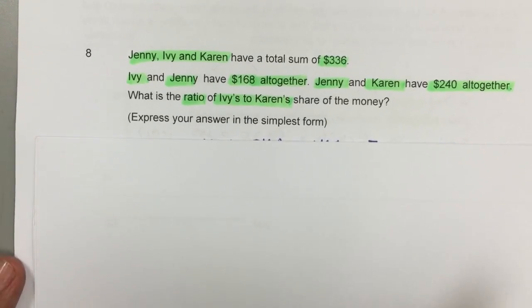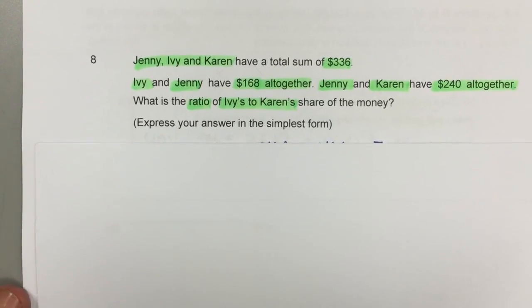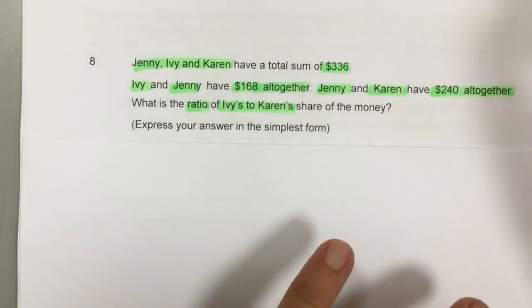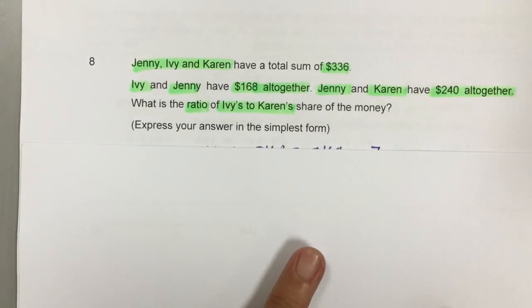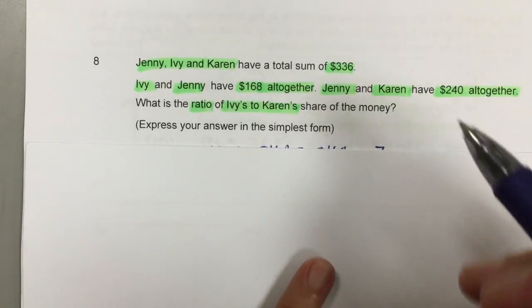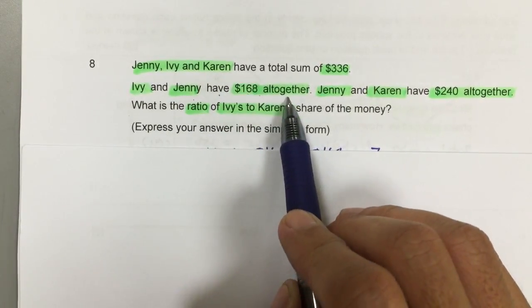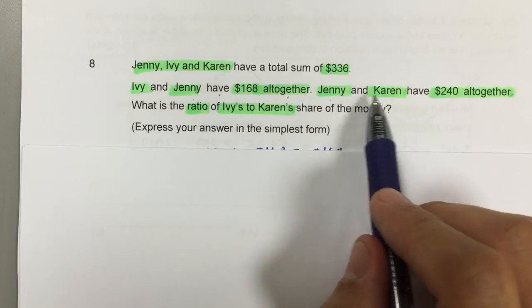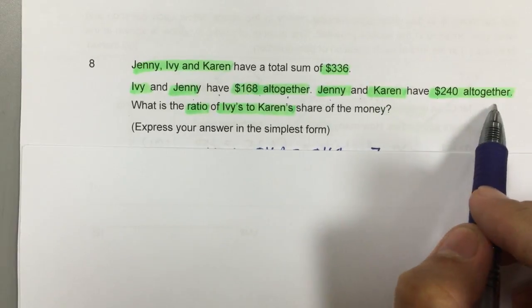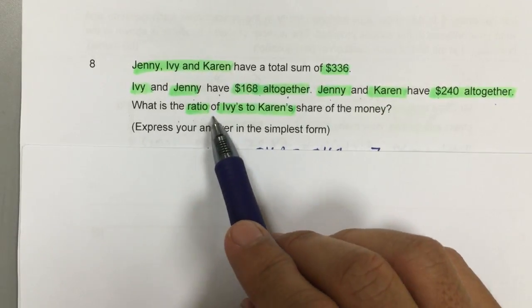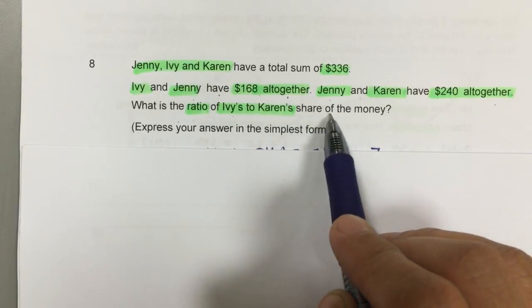So carry on with question 8 now. Jenny, Ivy, and Karen have a total sum of $336. Ivy and Jenny have $168 altogether. Jenny and Karen have $240 altogether. What is the ratio of Ivy's to Karen's share of money?